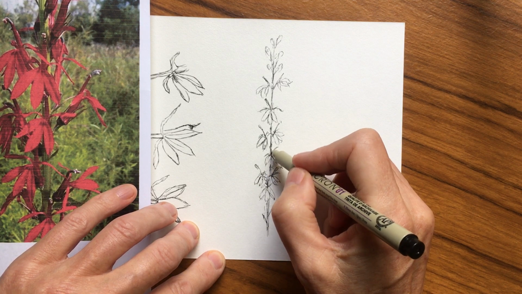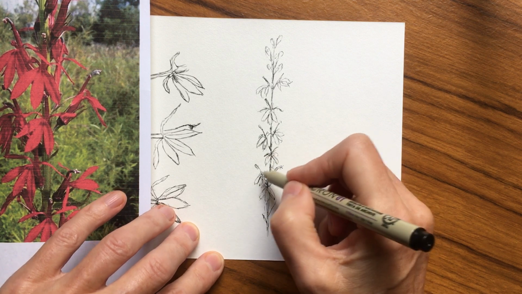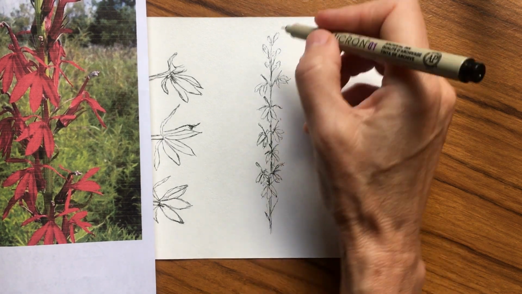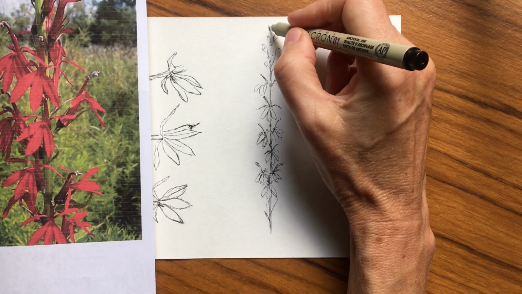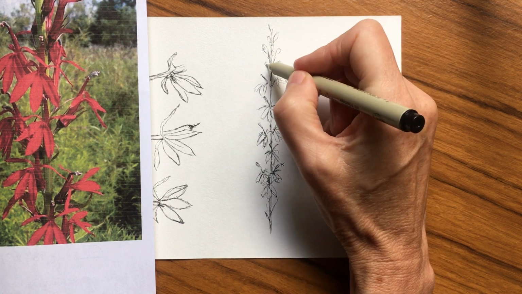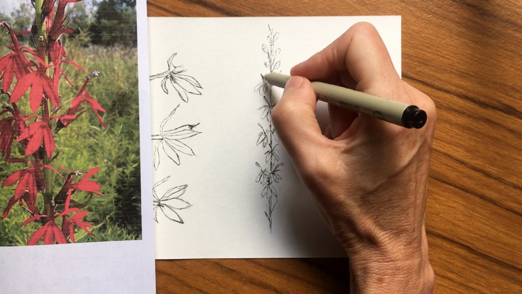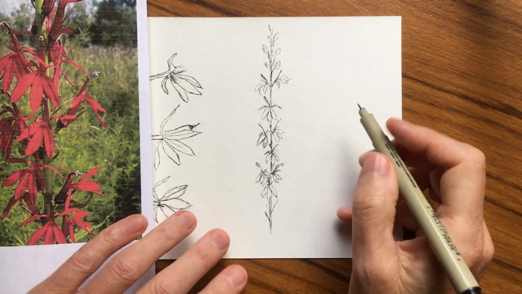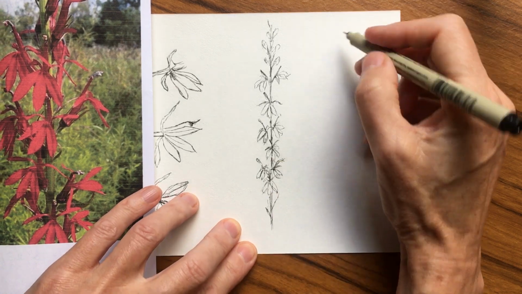Okay, I hope that wasn't too agonizing. But see what I mean? This is what I want you to do. Just have confidence and move across your sketch, drop some ink to give the impression of the petals, and you're done. Now, let's do another one.